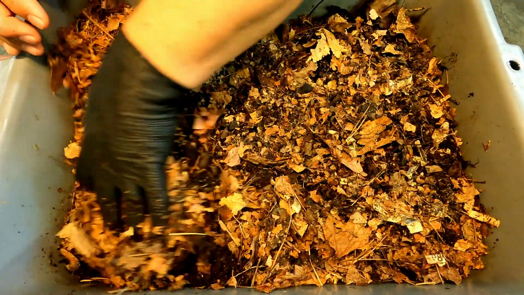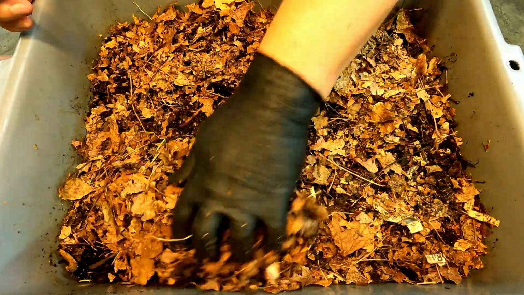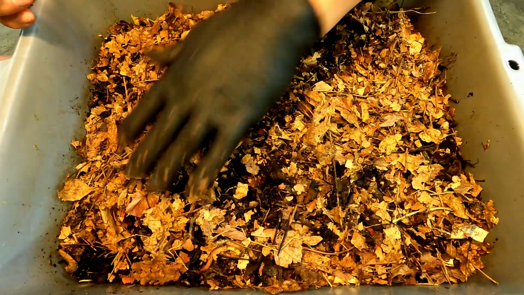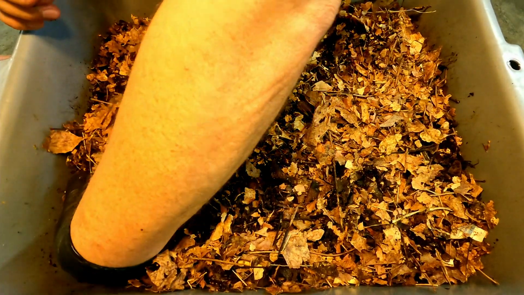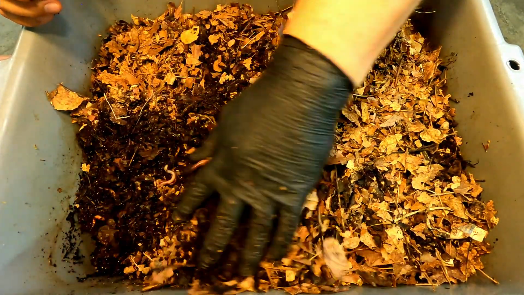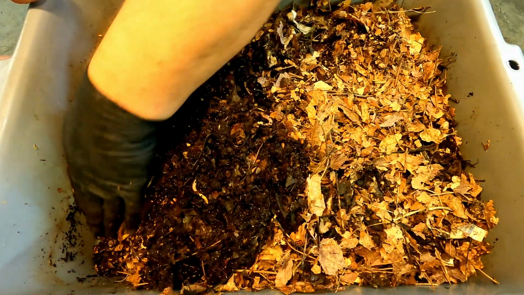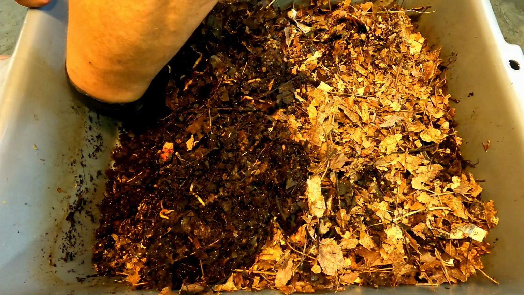So I think we're looking at a bin here that's a little bit more heavily populated, a little bit more productive as far as breaking down foods. And the fact that it's just a week older than the other one isn't really the difference. I believe it is mainly because it's probably a slightly larger population than the other system.